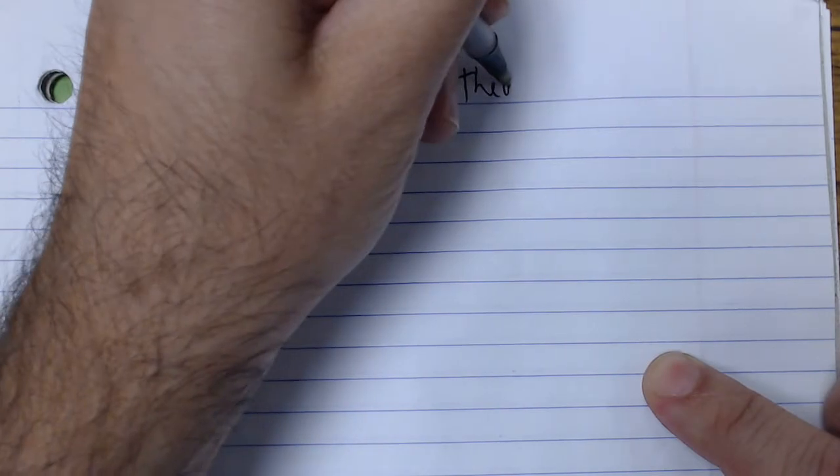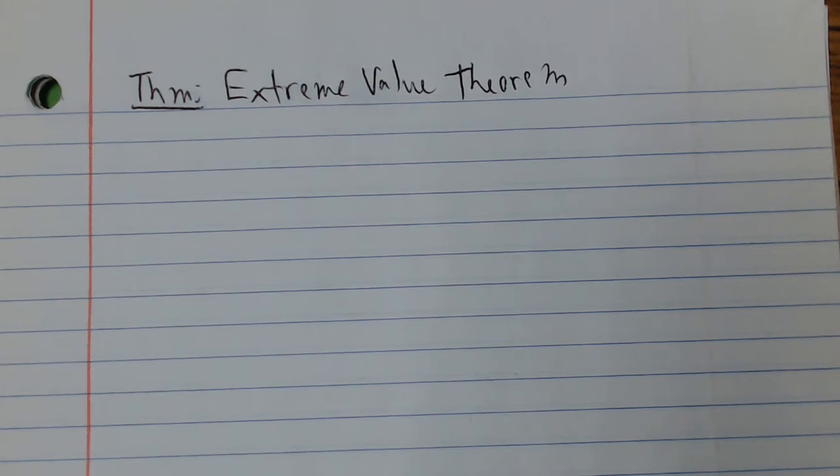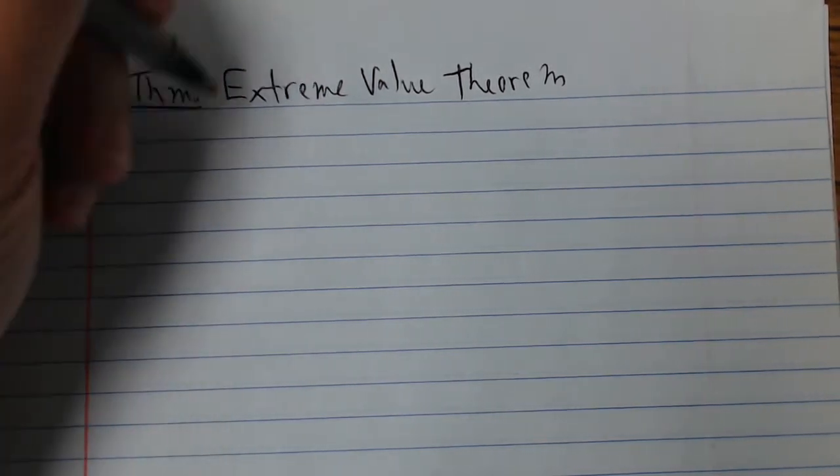Okay, so let's move on to our first theorem, which is called the extreme value theorem. Now, the extreme value theorem actually guarantees something for us, which is kind of nice. So here's what the extreme value theorem says.